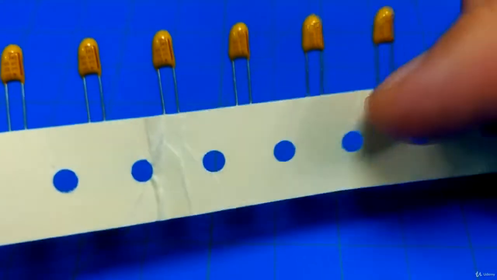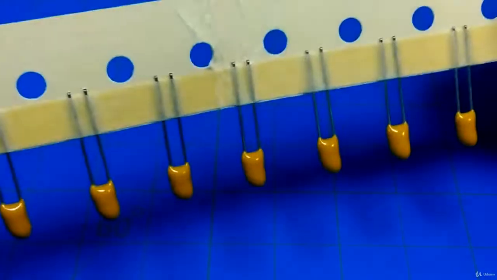And then the machine comes across and grabs these and cuts them, and then inserts them into the circuit board. All right, so those are tantalum capacitors. And again, those come in all kinds of different sizes and shapes, and sometimes they have writing on them, sometimes they don't. So let's take a look.